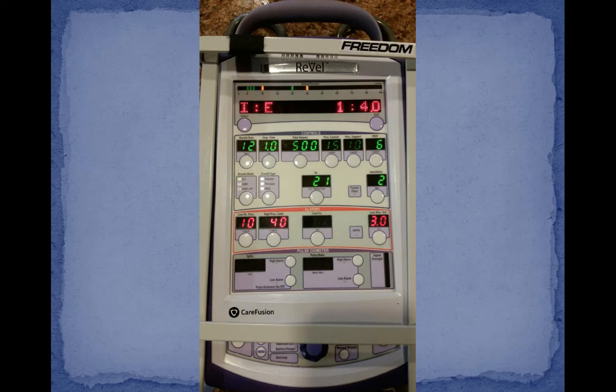Drop down a row and you'll notice the breath mode defaults to assist control with a breath type of volume-based ventilation. So all you have to do is take that breath mode and switch it to SIMV and lock it in. You'll notice that the Revel defaults to an oxygen of 21% FiO2, so you're going to have to titrate that up as well.